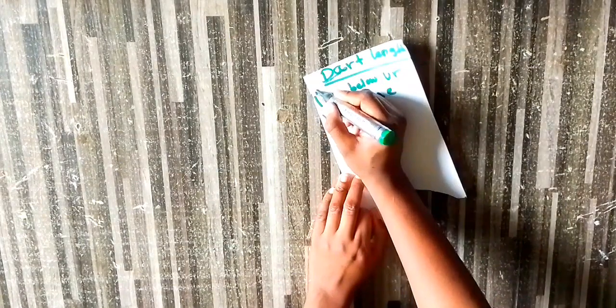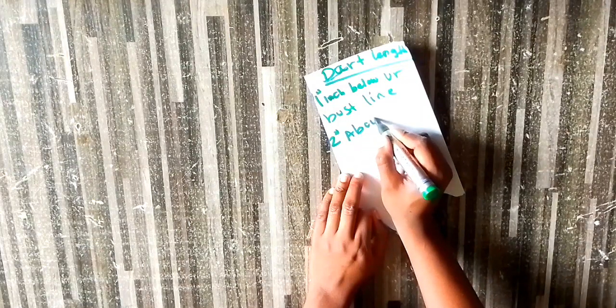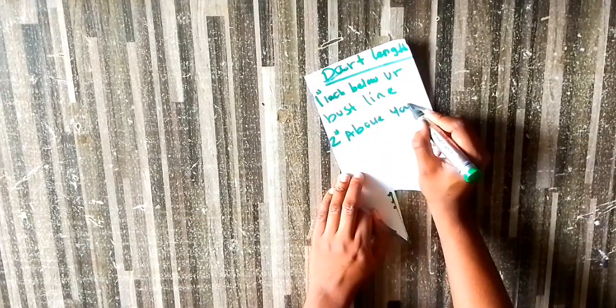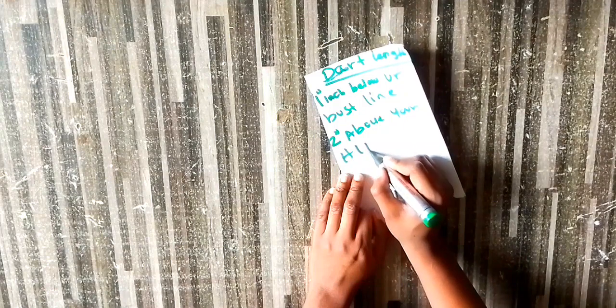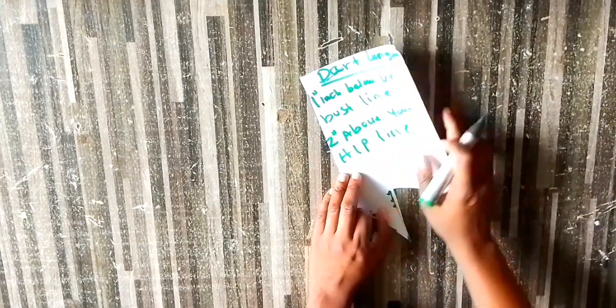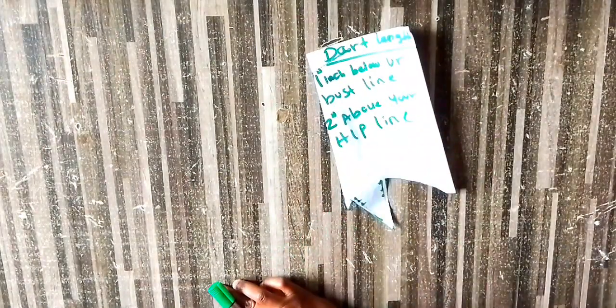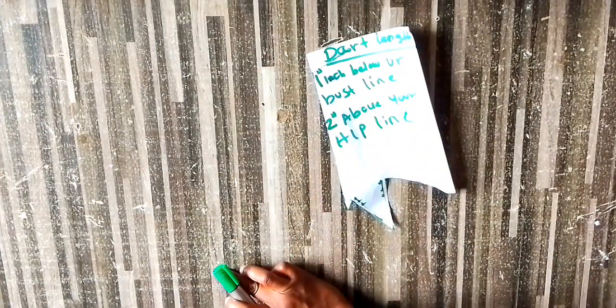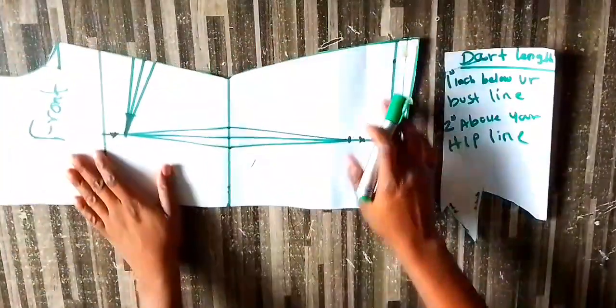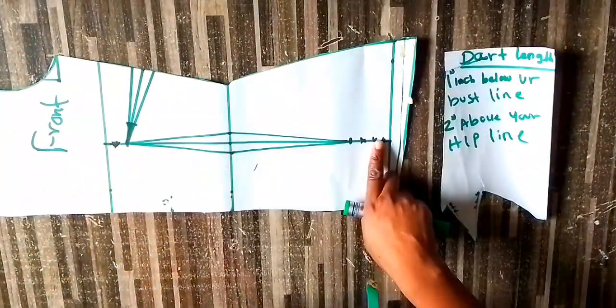When you're drafting your basic pattern, you come down by 1 inch from your bust point. The second one is 2 inches above your hip point. It is the same thing, constant. When you're drafting your bustier and it's getting to the hip, or your basic bodice and it's getting to the hip, you go up by 2 inches. So this is what I mean.